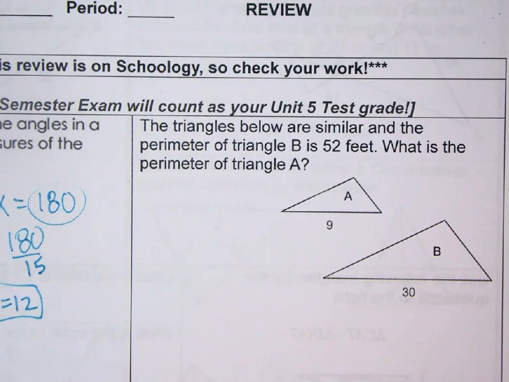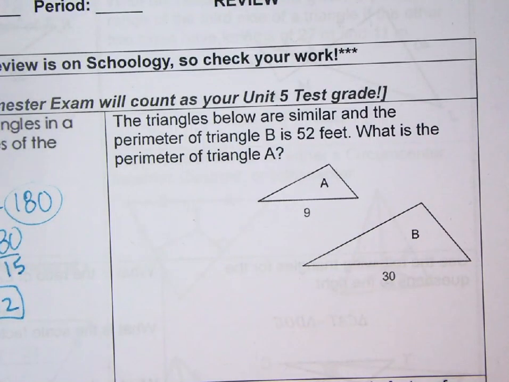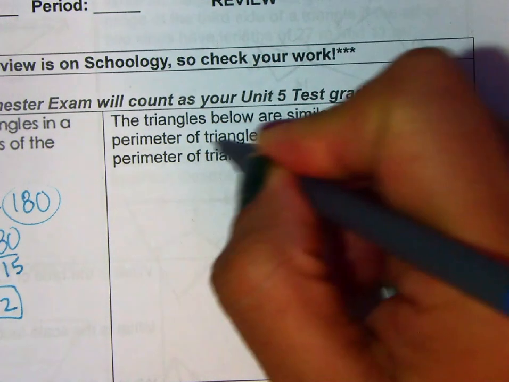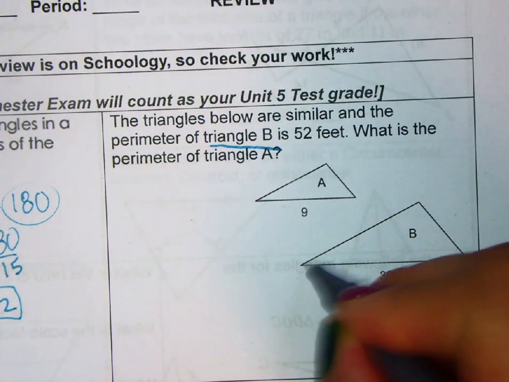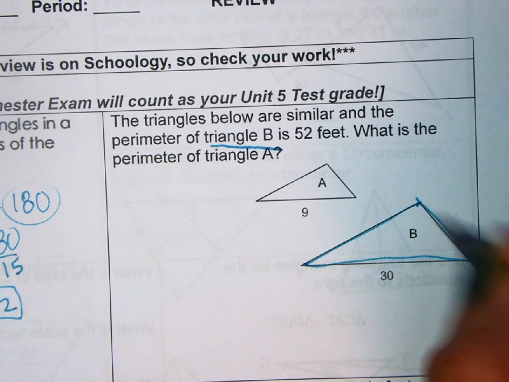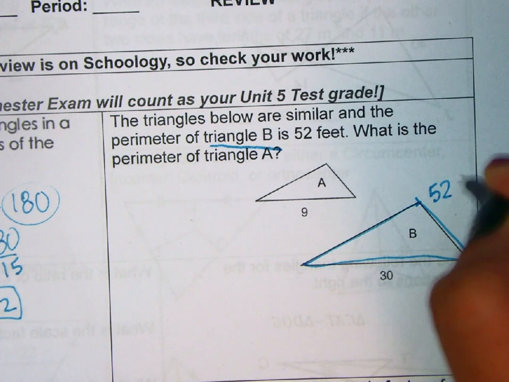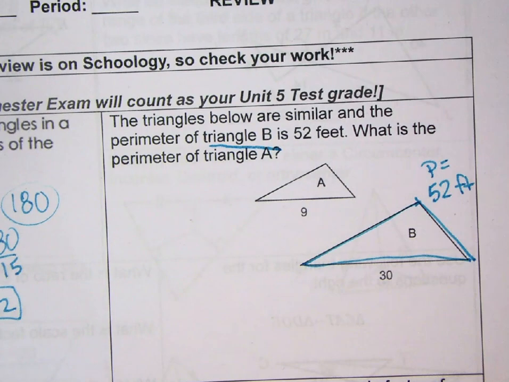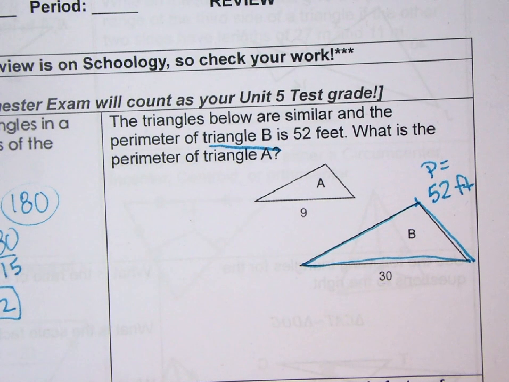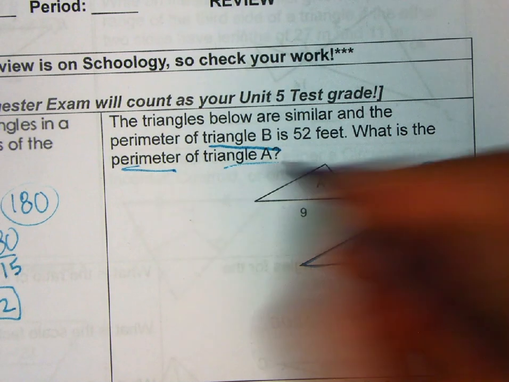All right, let's move to this question now. The triangles below are similar, and the perimeter of triangle B is 52 feet. What is the perimeter of triangle A? So they're giving you triangle B. They're telling you that the whole perimeter for this is 52. It's the perimeter. Then what they want to know is, what is the perimeter for triangle A?